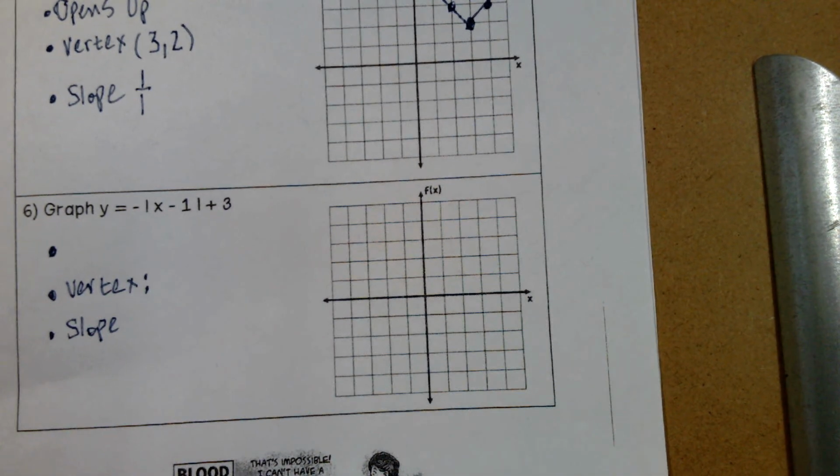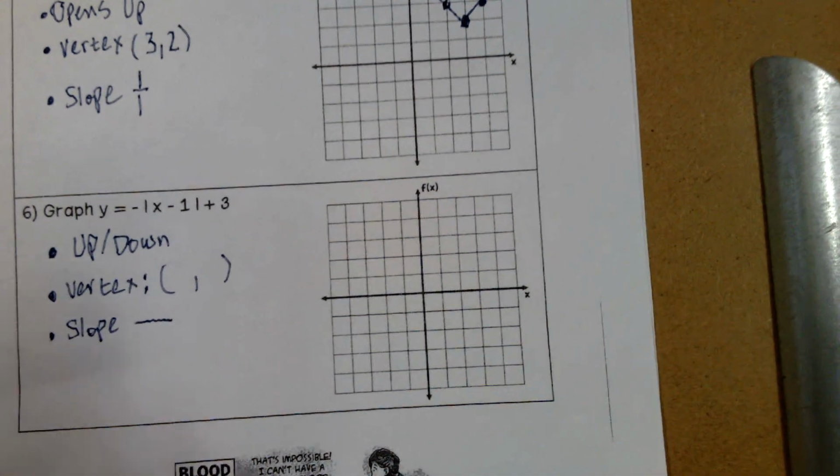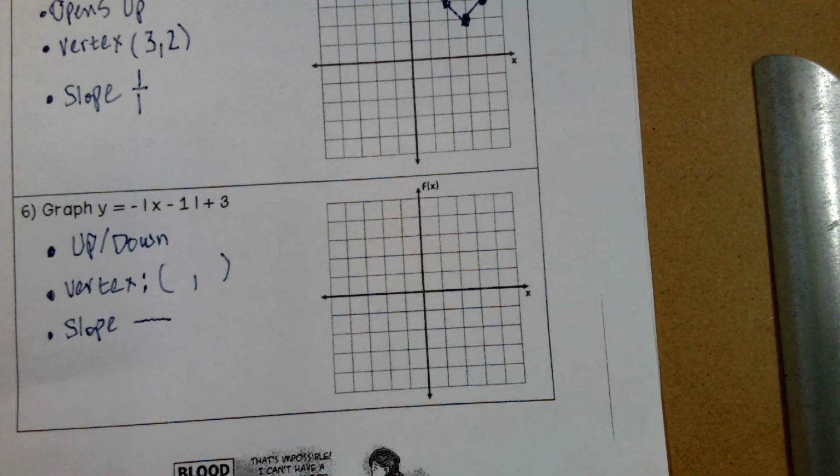Okay, figure those three out. Up or down, the vertex point, and the slope as a fraction. Write those down.